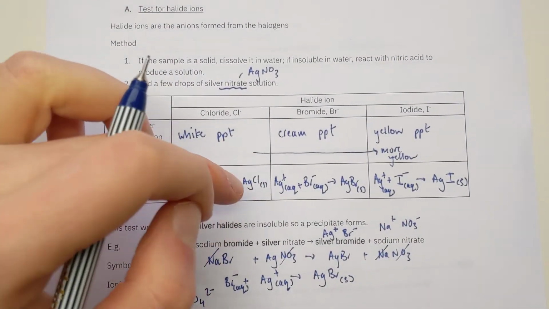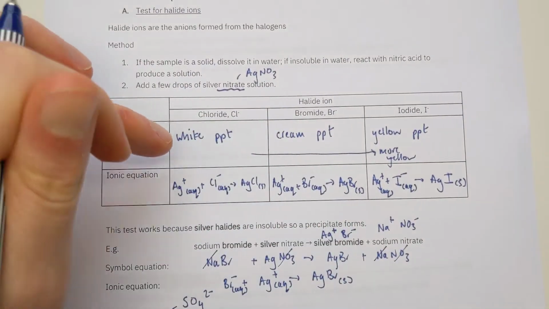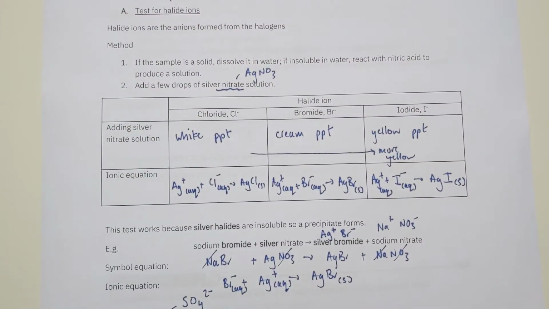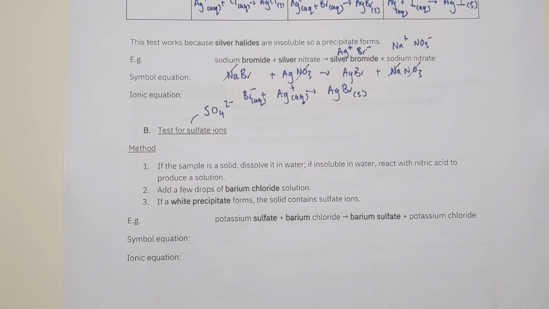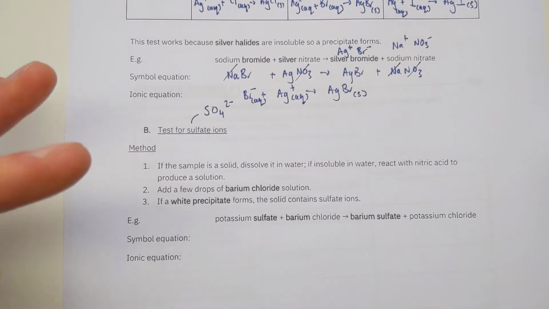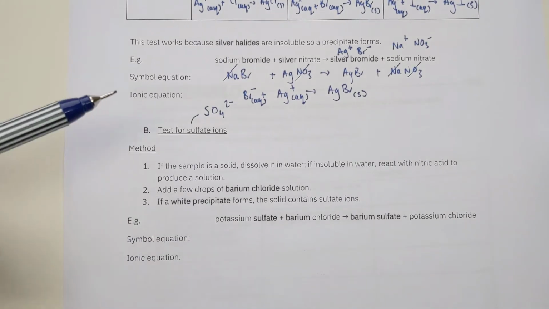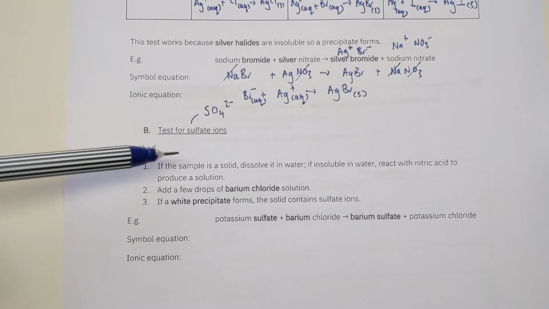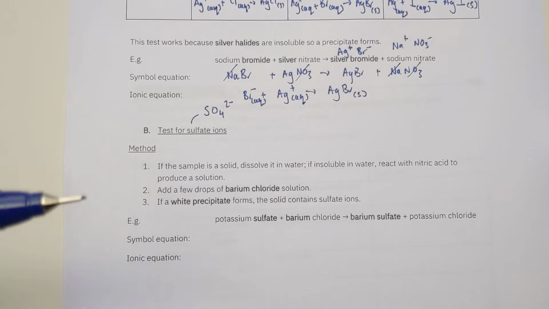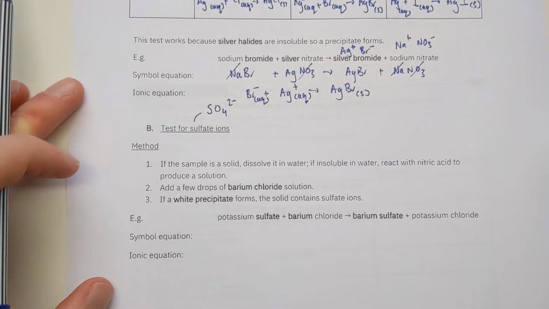It forms a silver halide precipitate, which has a different colour in each case, which allows me to tell them apart. Now my sulfate test. Now sulfate's a bit more simple. It's another precipitate test, but there's only one example to learn off. There's not like a range. There's a test just for sulfate ions. If it works, it works. If it doesn't, there's no sulfate there. There's no kind of in between.